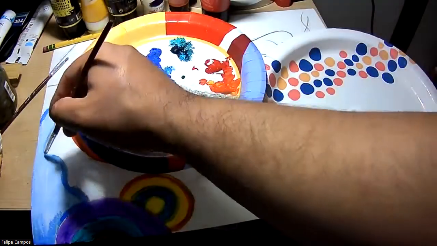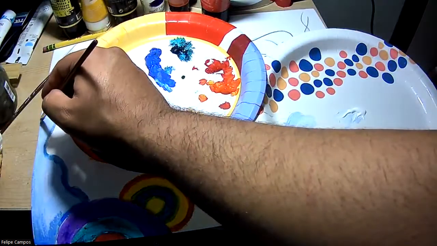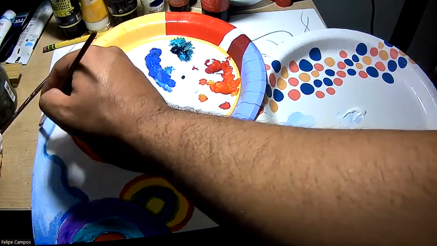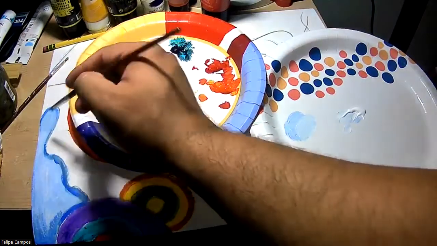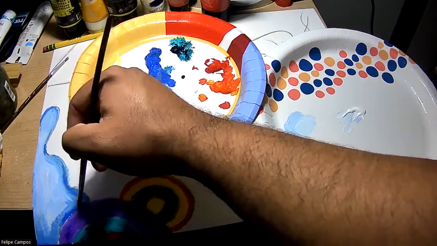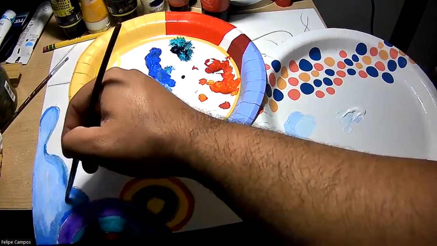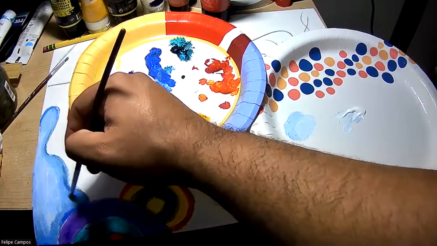All right, very cool. And then when you water it, you get rid of that excess paint, and then you can start blending inside. Like that. Blend inside the shape, just with water. Okay.